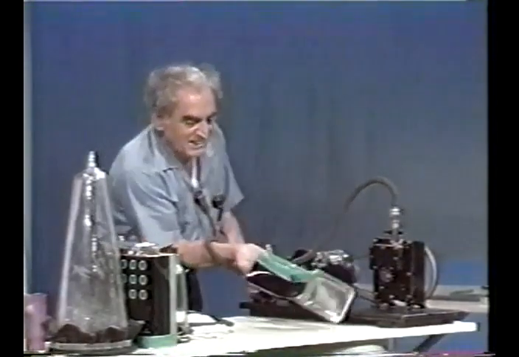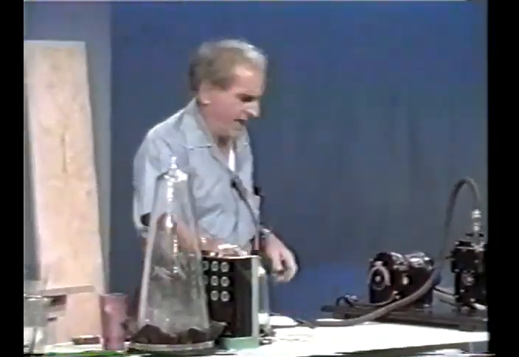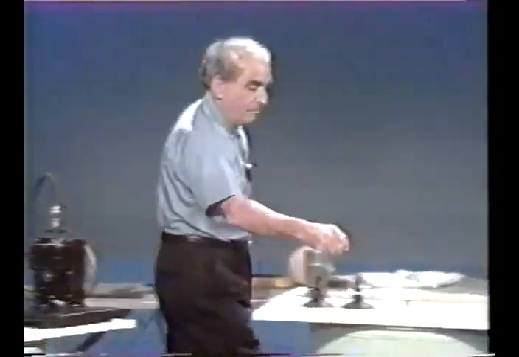There it is. The push of the air. Staggering to witness. Staggering. Let me show it to you another way. Take a look at another piece of apparatus.